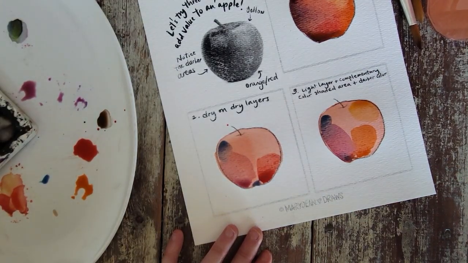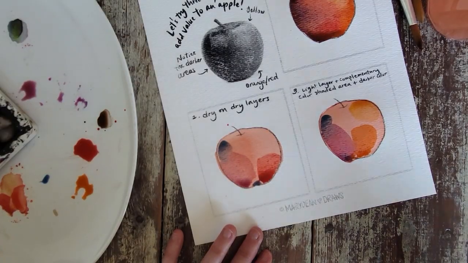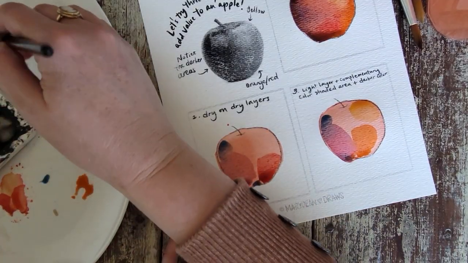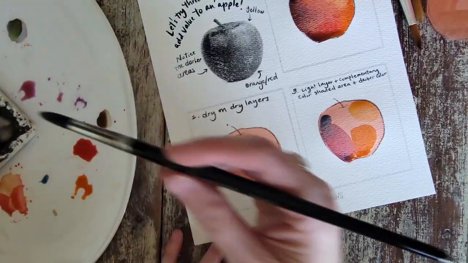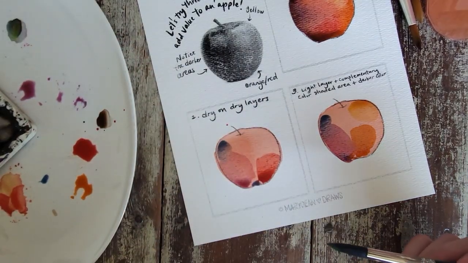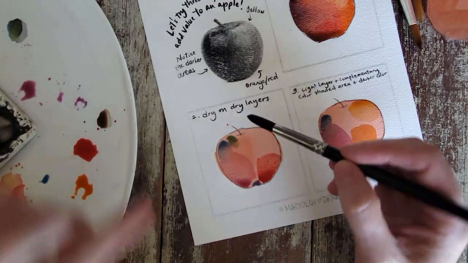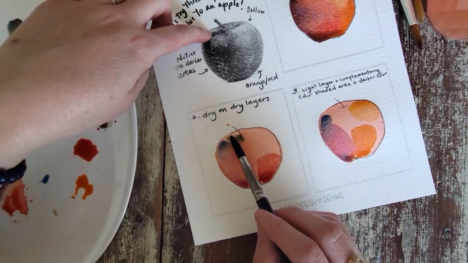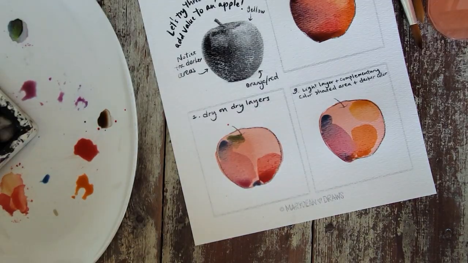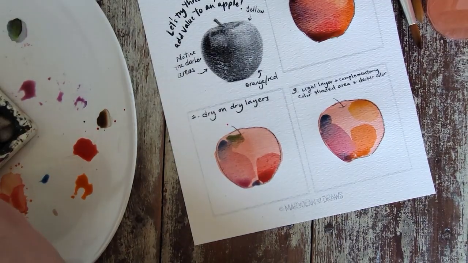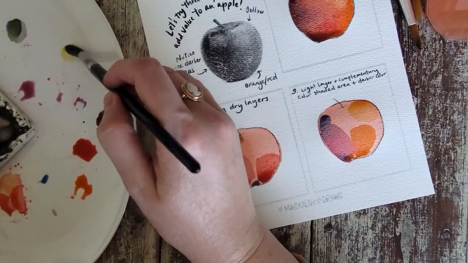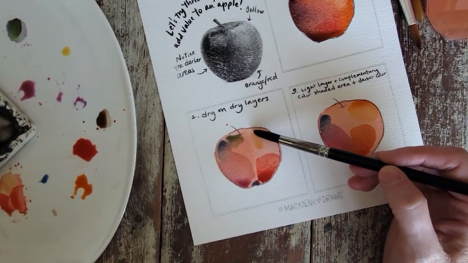So I'm just adding areas of color. And if you remember in that Cezanne painting, there was a little pop of green, and I think I'm going to add that. So you see this area of shadow? I'm going to pop in that punch of yellow as the highlight.